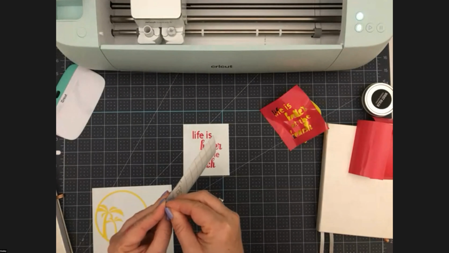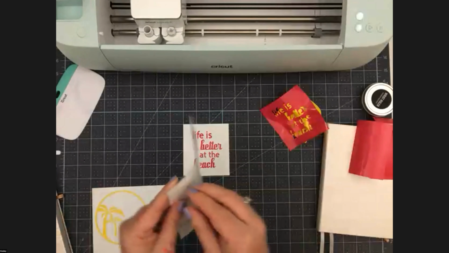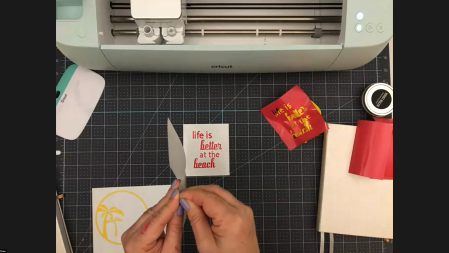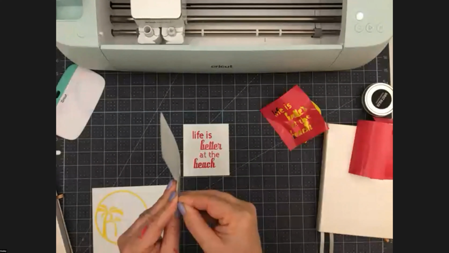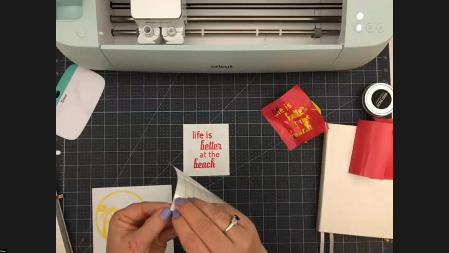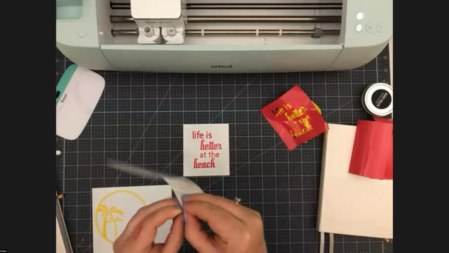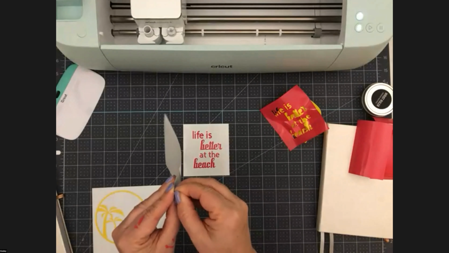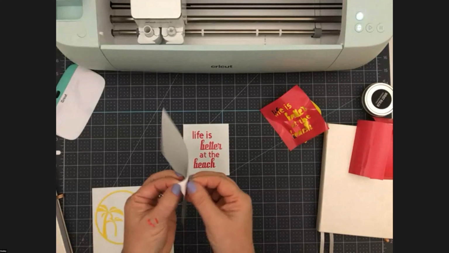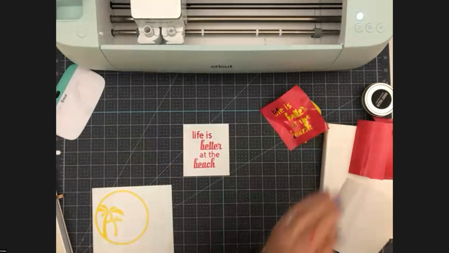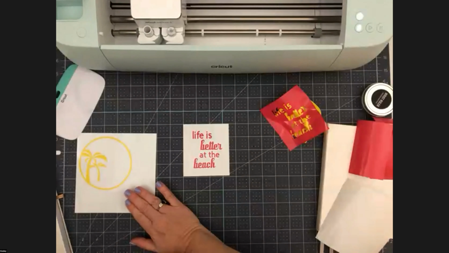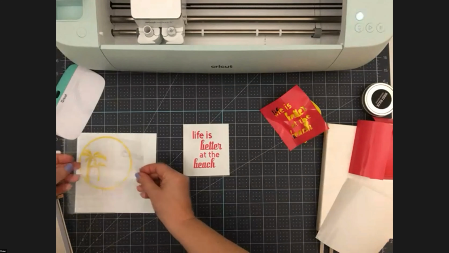Let me get my little corner here. If one corner doesn't work, I'll go to the next corner and work my way around my paper that way. Let's see. Here we go. Nope. It's coming. There we go. Just a little bit there. Okay. So I'm not going to worry so much about getting my vinyl set up perfectly for this.